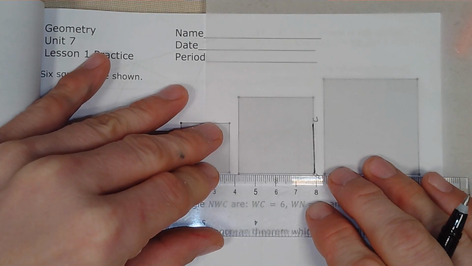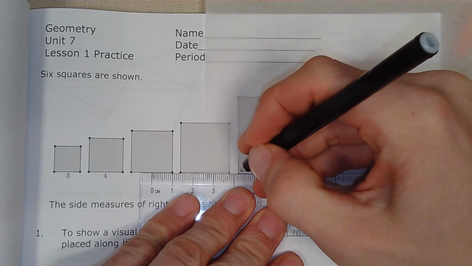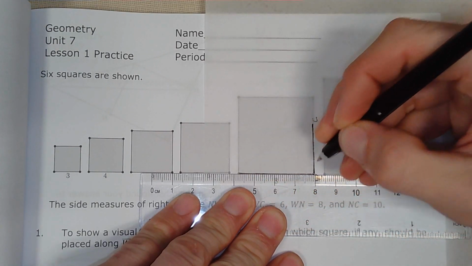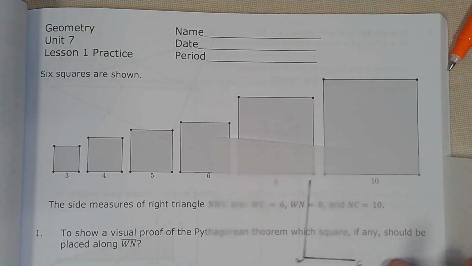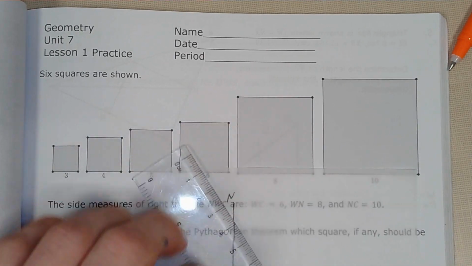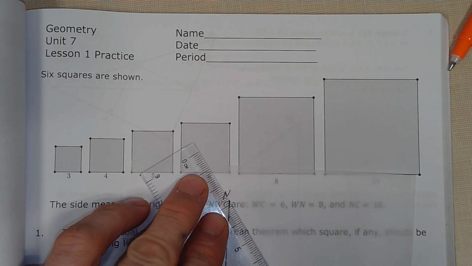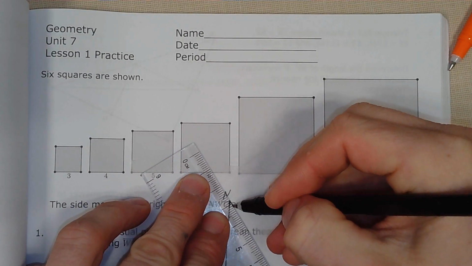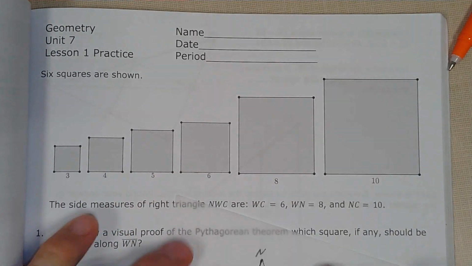If I mess up the points, I'll just erase them and rename them when I'm all said and done. WN is going to be 8. And then the comparison of that is going to be 10. So NC would be 10.